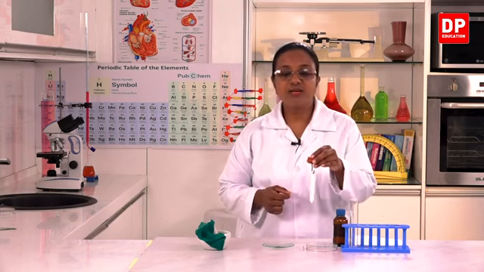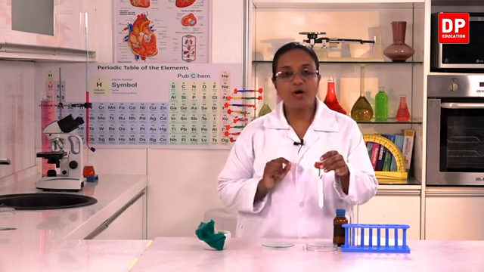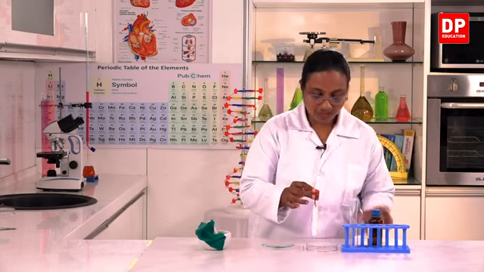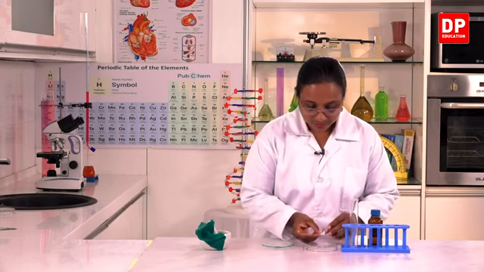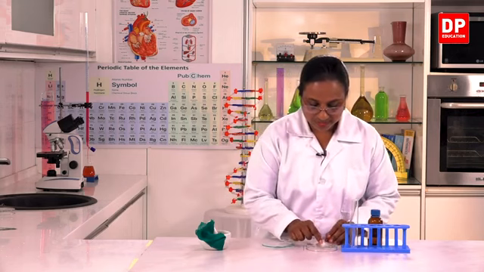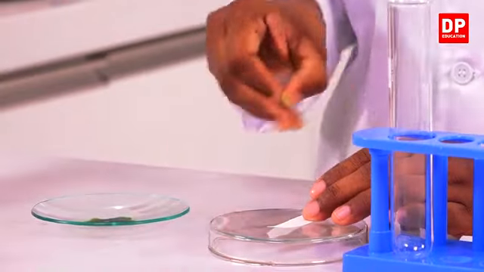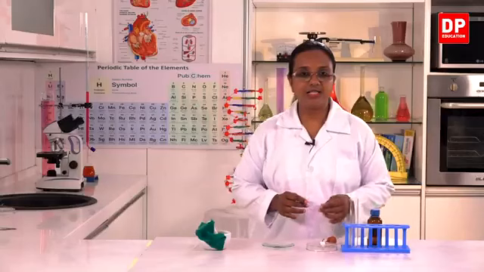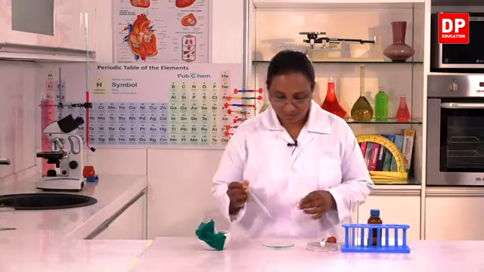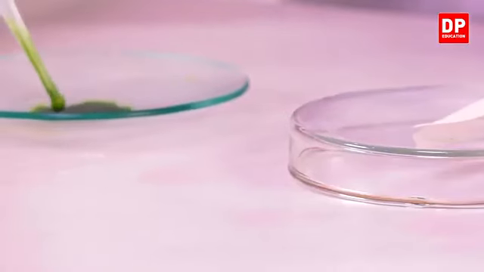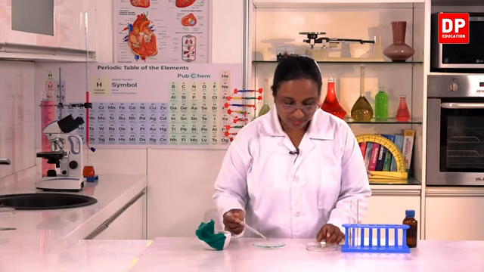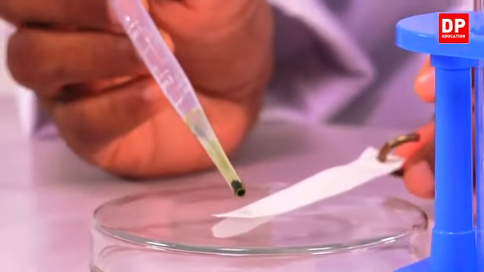So on this, first I have to make a spot of the sample. To do that, I have a petri dish here. I'll place the chromatography paper on this. To make the spot, normally we use a capillary tube. Here I'm going to use a very thin drop using the pipette. So I'll try to make a very tiny drop using this.